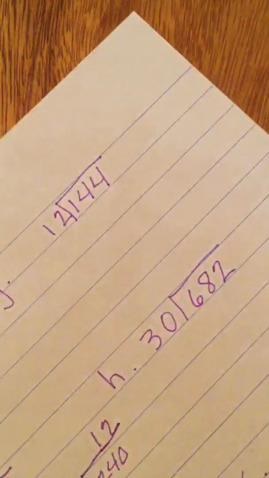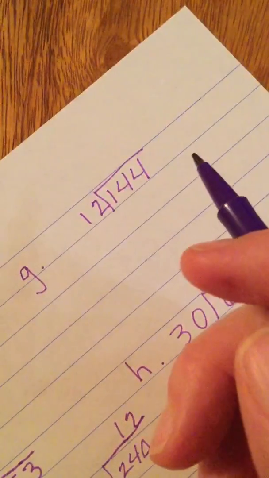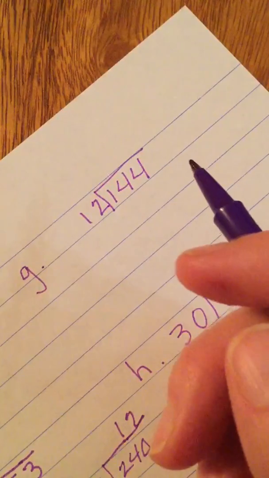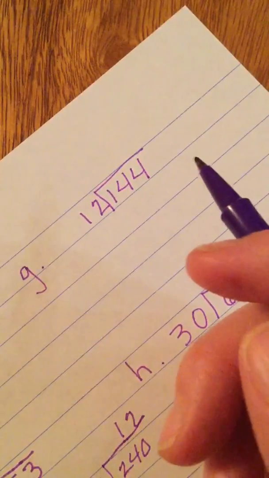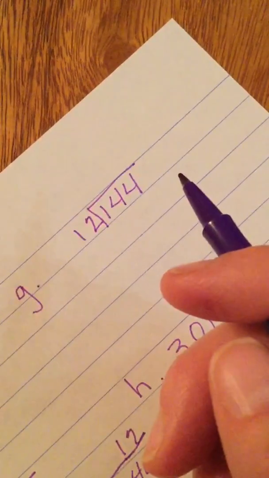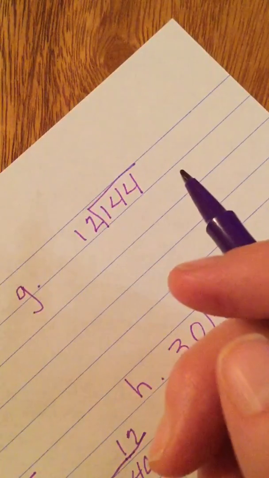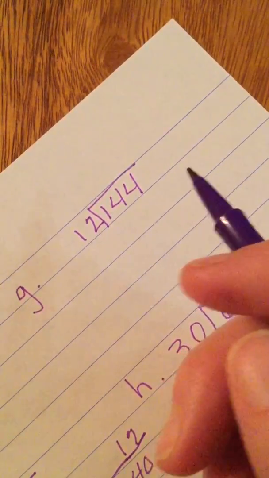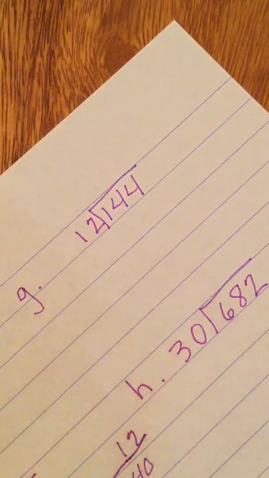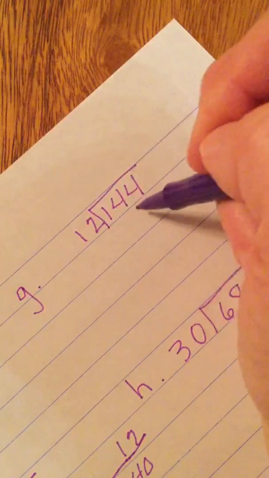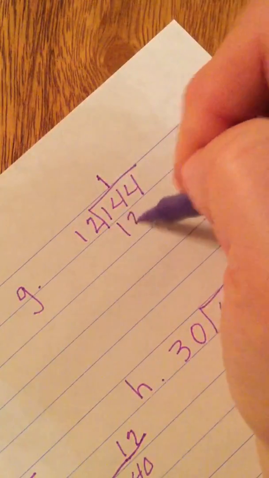All right, let's go up to G. G was the first problem that we had in our book. 144 players signed up for soccer. If the players are separated into 12 equal teams, how many players will be on each team? Some of you have this problem already memorized, but I can look and see that 12 goes into 14 one time. 12 times 1 is 12.